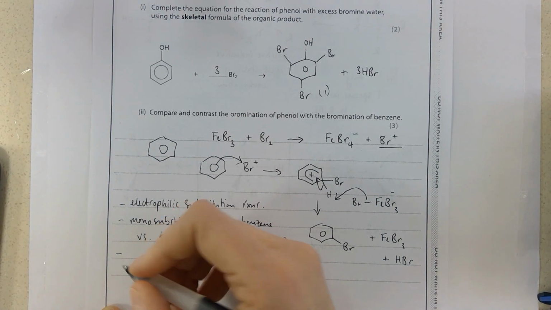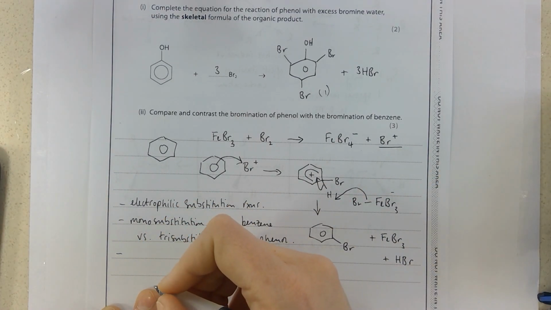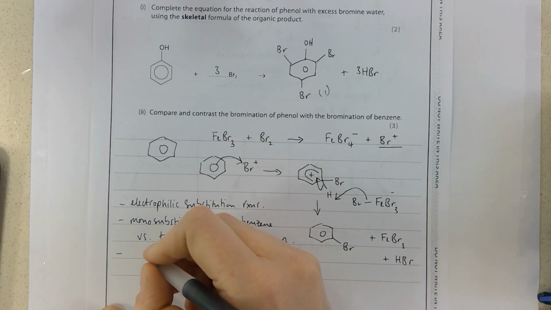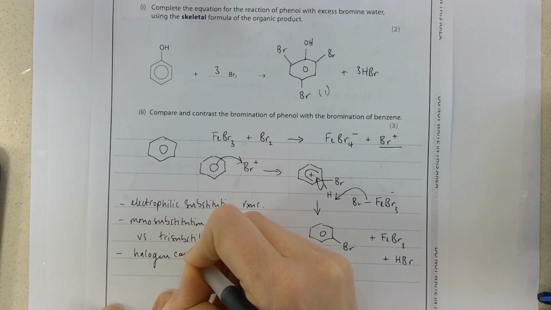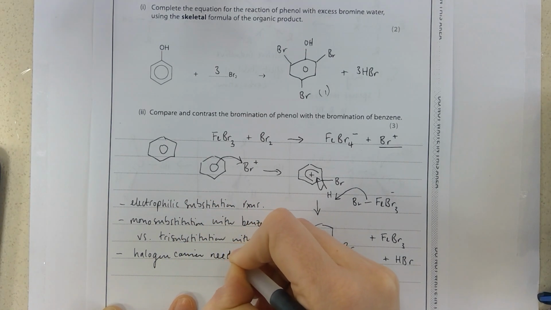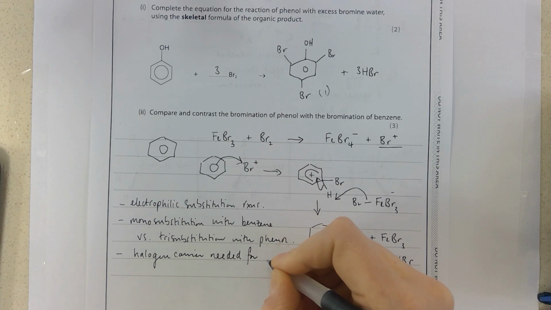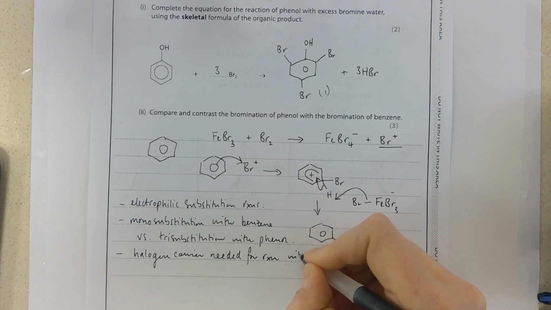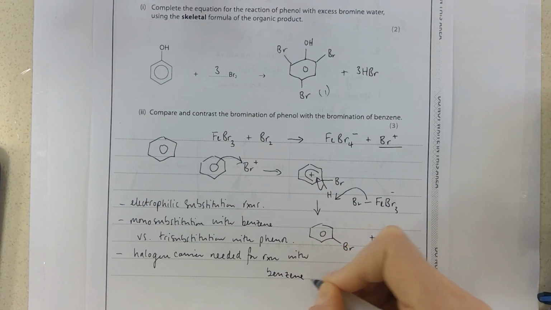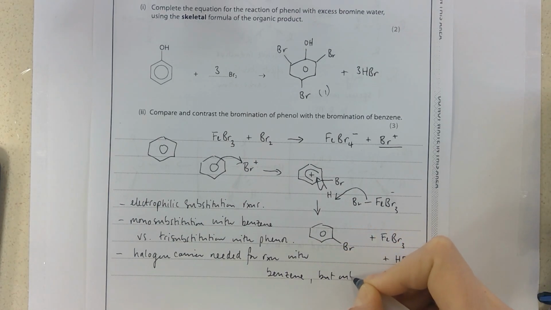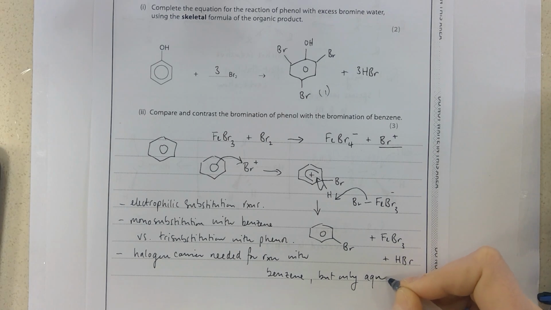Let's say halogen carrier needed, which is the FeBr3, for reaction with benzene, but only aqueous solution needed for reaction with phenol, and that would do.